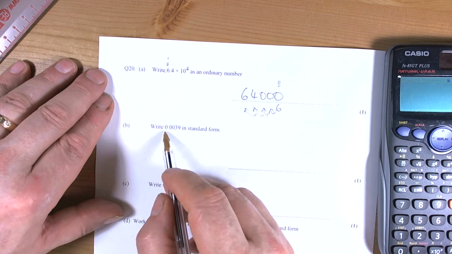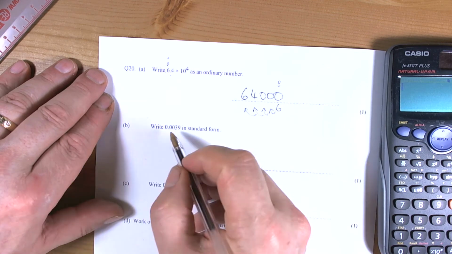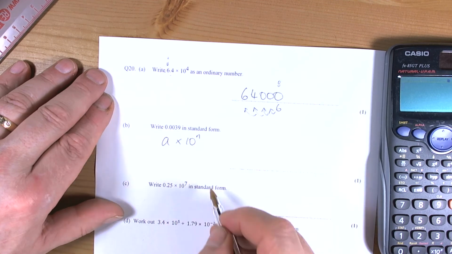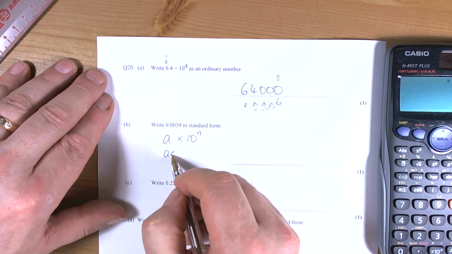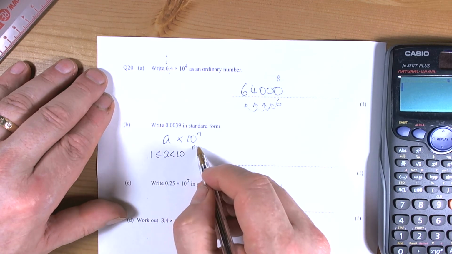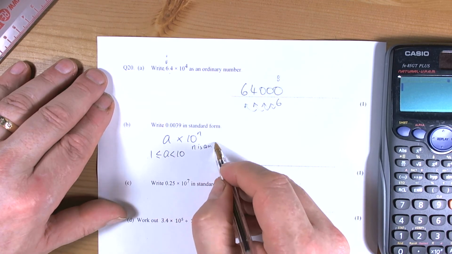Okay. This one is going to be written in standard form, so we've got to recognise that standard form numbers always look like that, where a has got to be less than 10 but greater than or equal to 1, and n is an integer, a whole number.